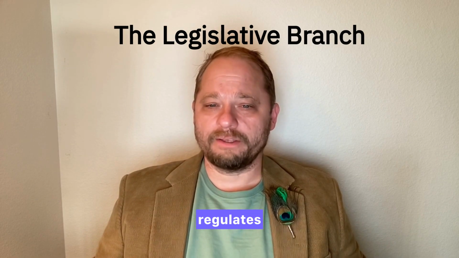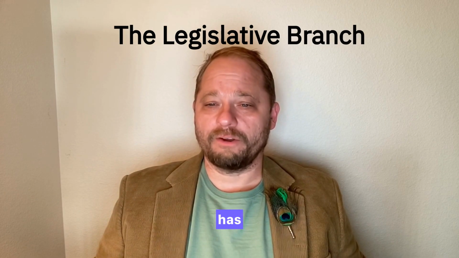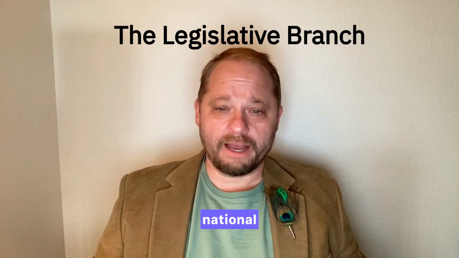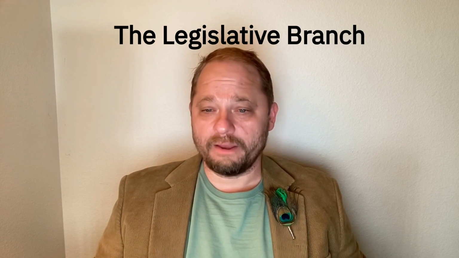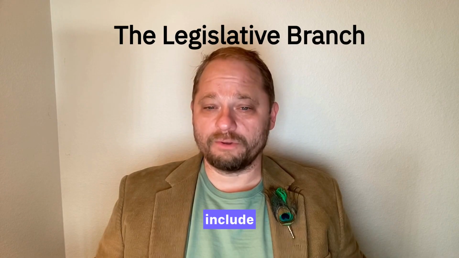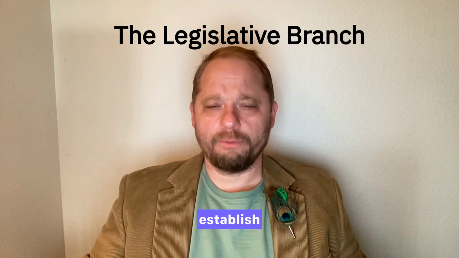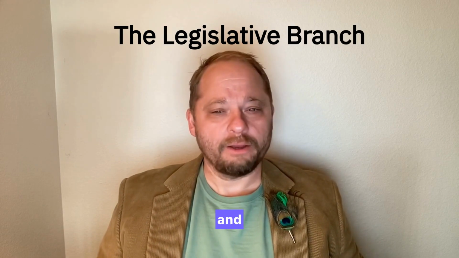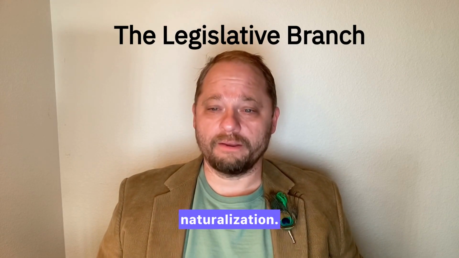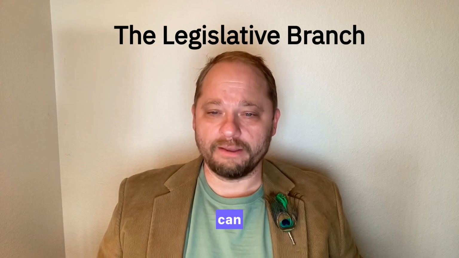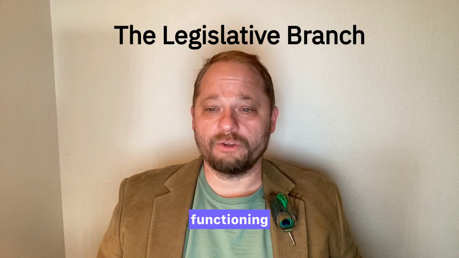This financial authority gives Congress tremendous influence, since no money can be spent without its approval. Congress also regulates interstate and foreign commerce, a power that has grown enormously over time as the national economy has expanded. Additional enumerated powers include the ability to declare war, raise and support armies and navies, establish post offices, coin money, and create rules of naturalization. Together, these powers ensure Congress can legislate on the fundamental needs of a functioning nation.